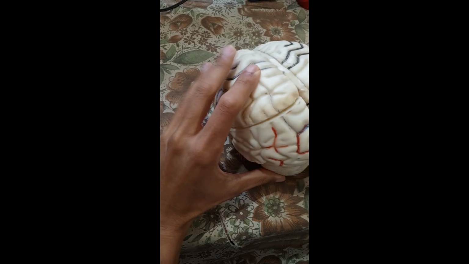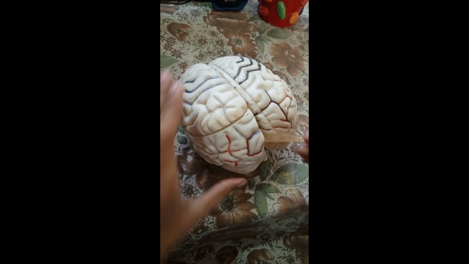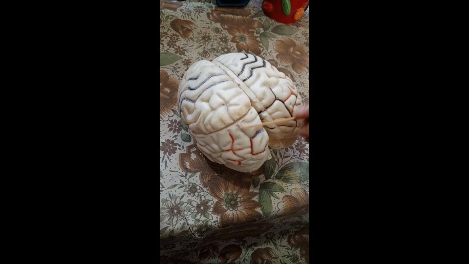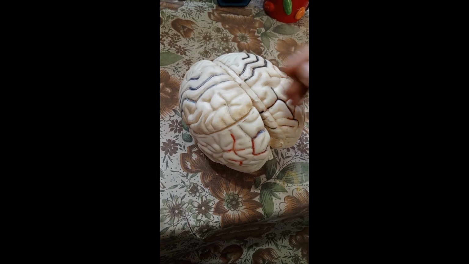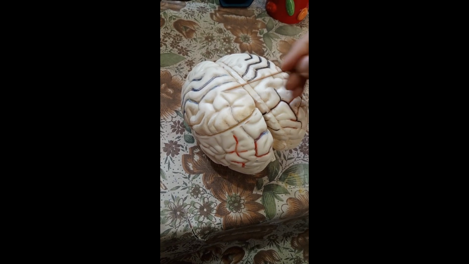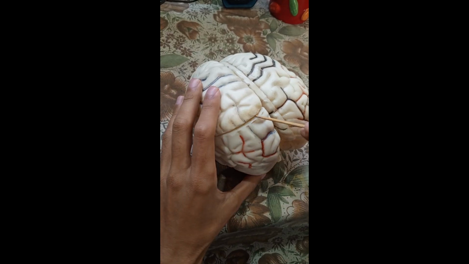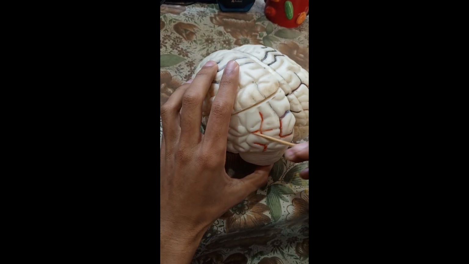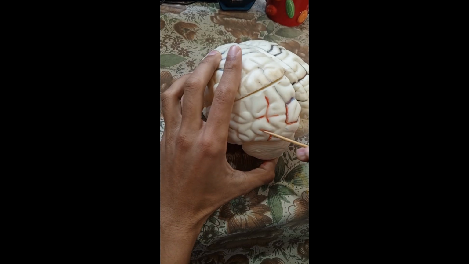This one is the parieto-occipital sulcus, which is separating the parietal lobe from the occipital lobe. This one is the occipital lobe, and this one is the parietal lobe. So this is the parieto-occipital sulcus, and this sulcus is called the calcarine sulcus. This sulcus is called the transverse sulcus, while this sulcus is called the lunate sulcus.